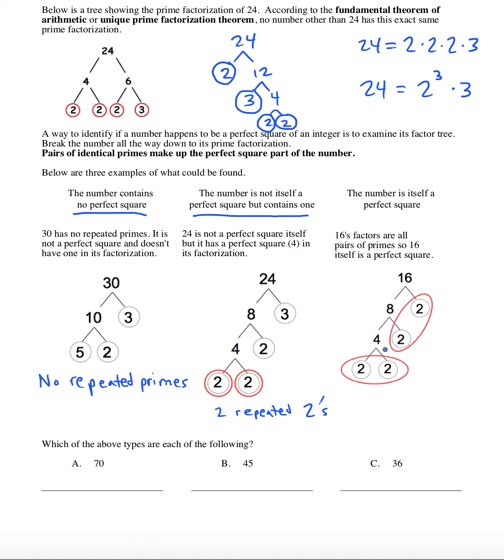Here, the number 16 is made up of primes which are all duplicates. They all have a partner. So every prime is paired. And when that happens, the number itself is a perfect square.